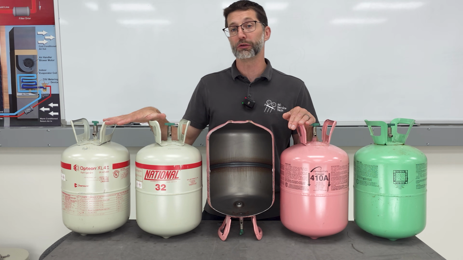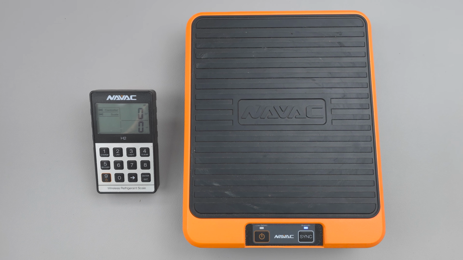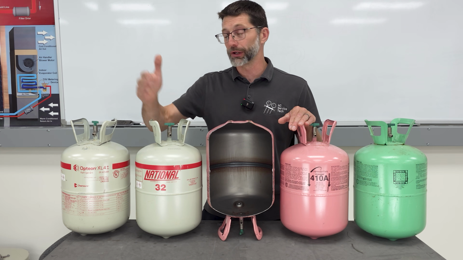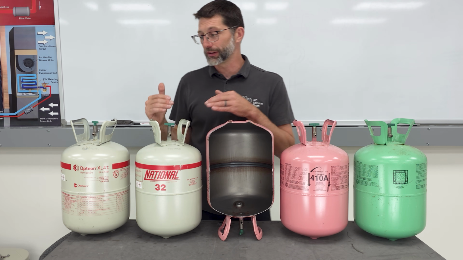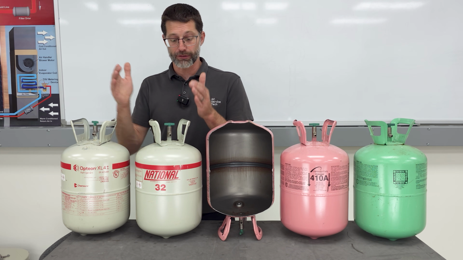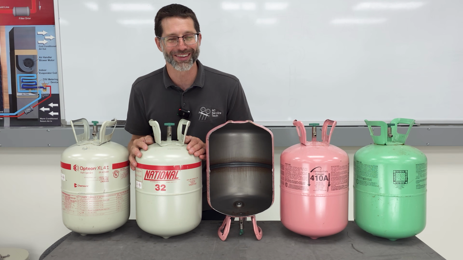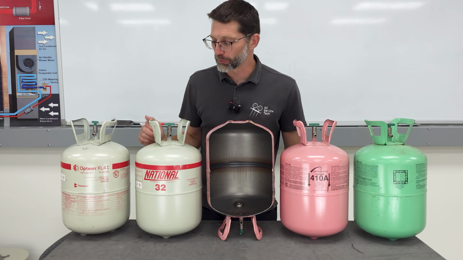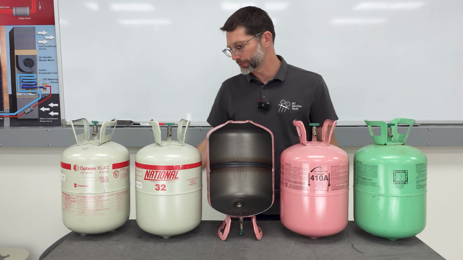And of course, we always use a refrigerant scale when we're charging refrigerant into a system, because you have to charge the building owner, the system owner, based on the amount of refrigerant you're charging into the system. So you got to remember, you only have 20 pounds of this, and that's it. So it's fairly expensive for the R-454B refrigerant.